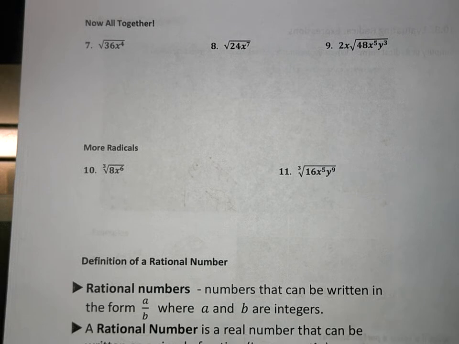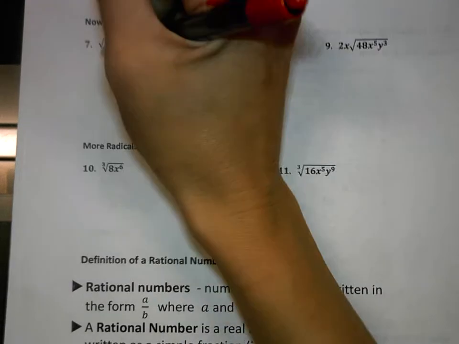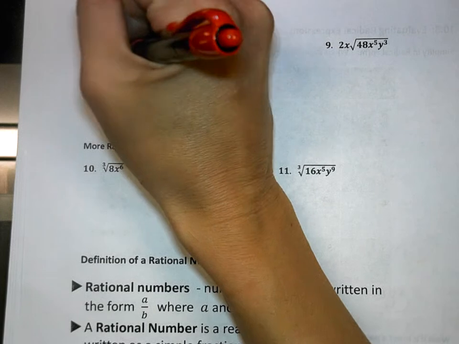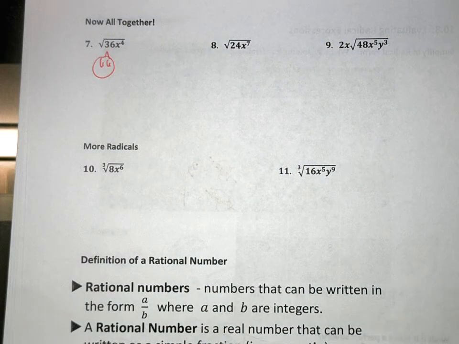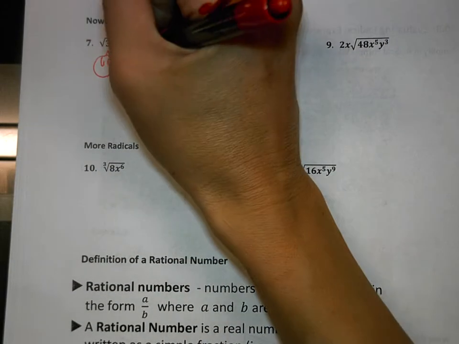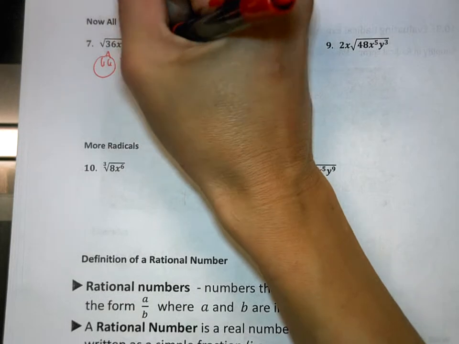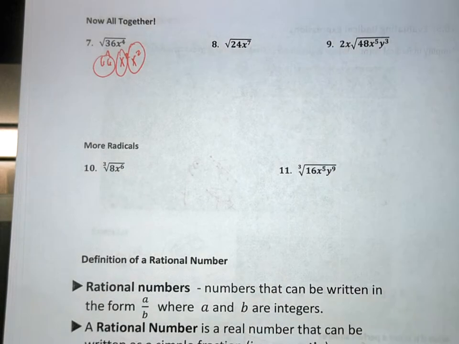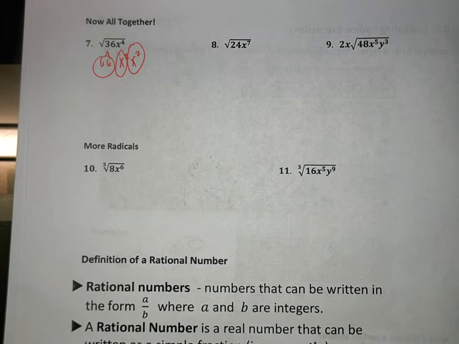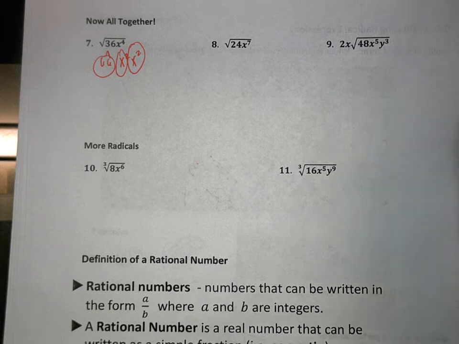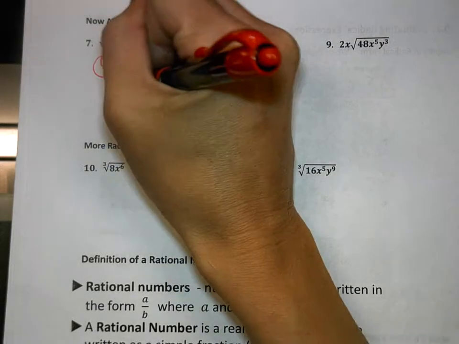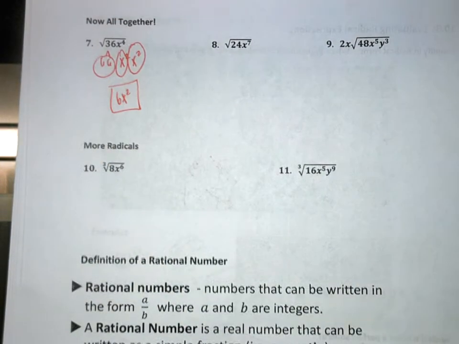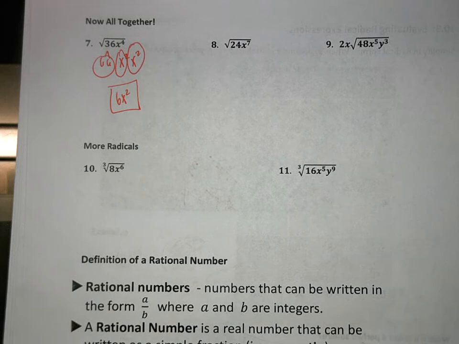Okay, this one now you have letters and numbers. So, 36 would break down to what? 6 and 6. Very good. And then for x to the 4th, I'm going to go x squared and x squared. There is nothing left over. What will be my answer? 6. Very good. 6x squared is correct. Questions?